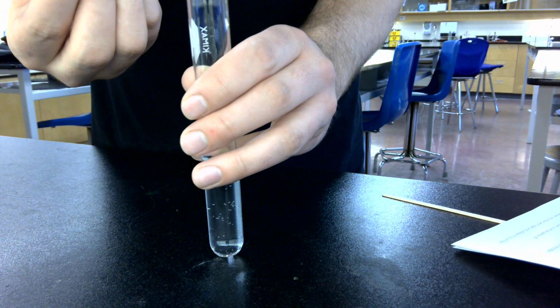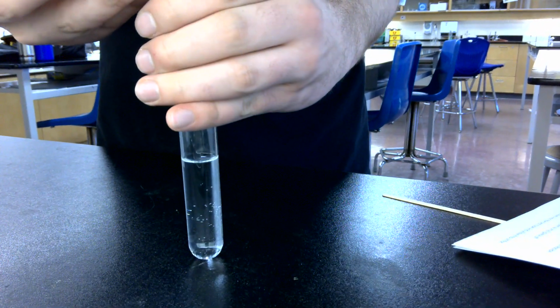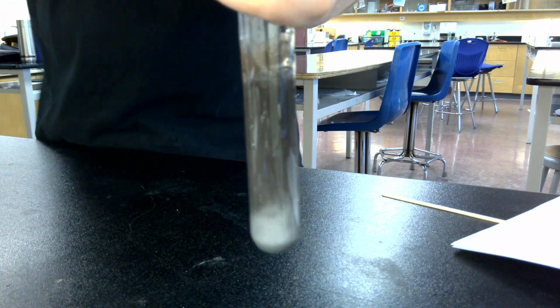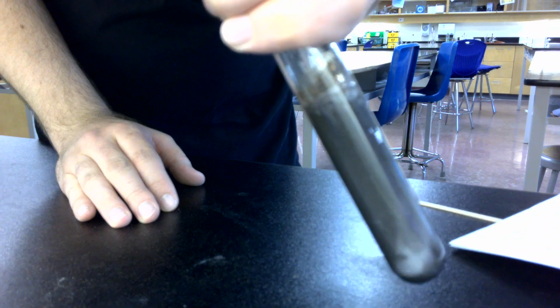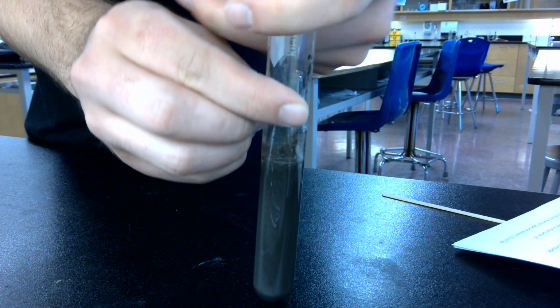When we do this, we're actually going to mix them. We're going to trap any gases produced in there with our thumb, and we'll see what it is using a burning splint test. So dump that in there. It's hard to see, but it is bubbling quite a bit. There it is, bubbling. We're going to trap gases in there.